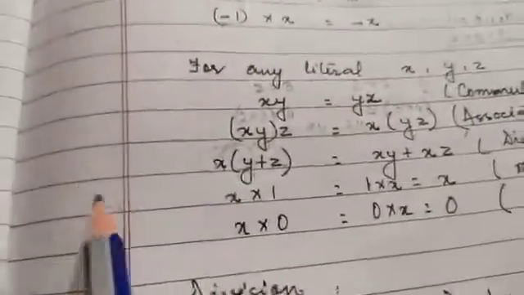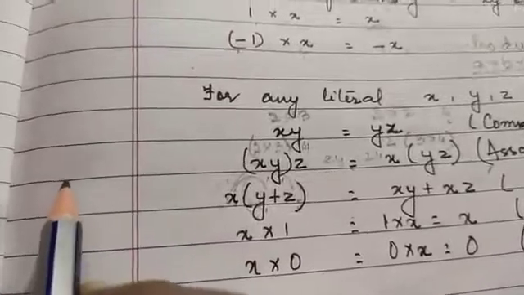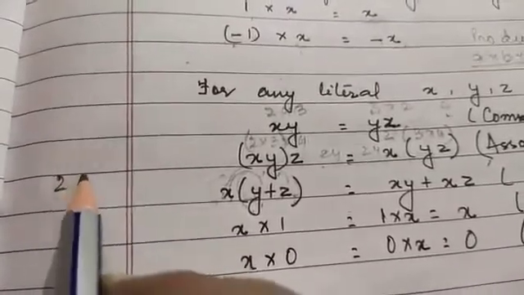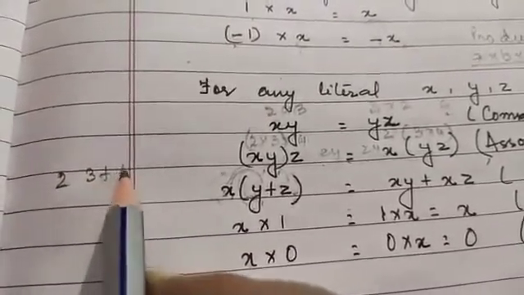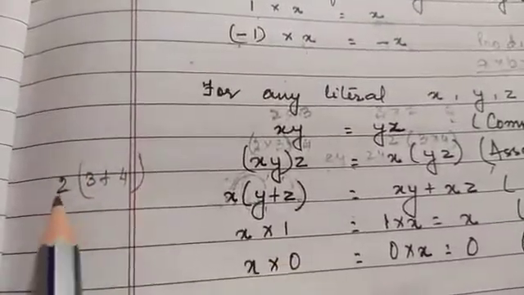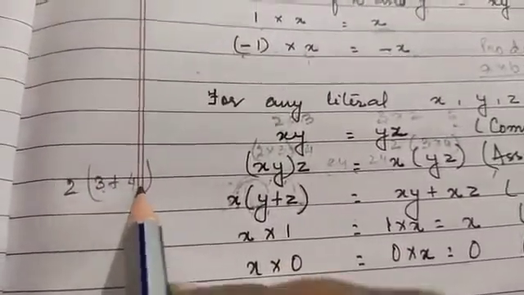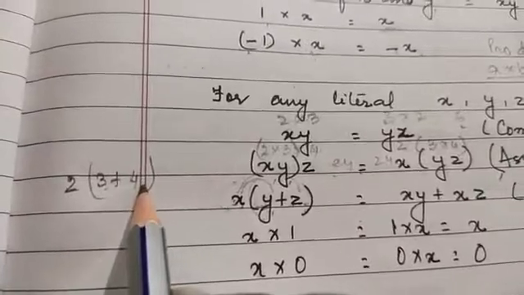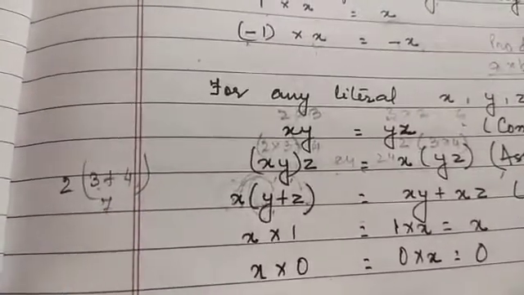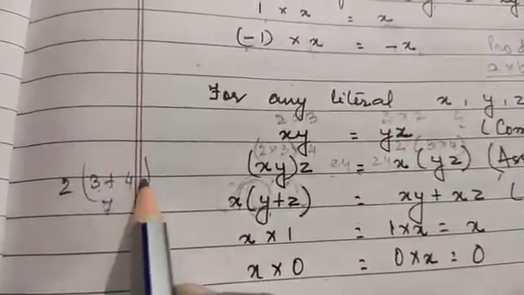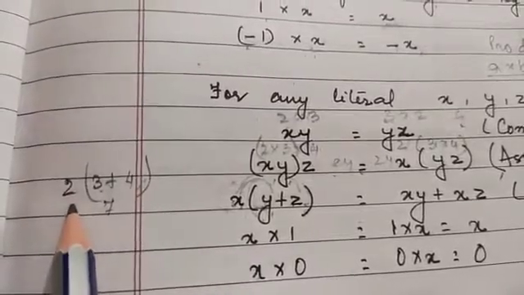We'll understand this with the help of an example. Let us take x as 2, y as 3 plus z as 4. So this is how much? 3 plus 4 is 7. Okay, 7 2s are 14.